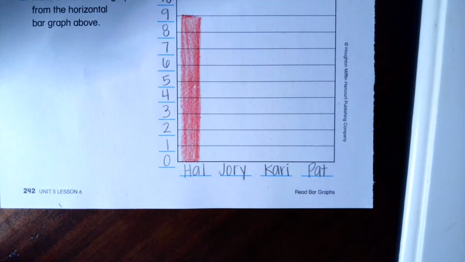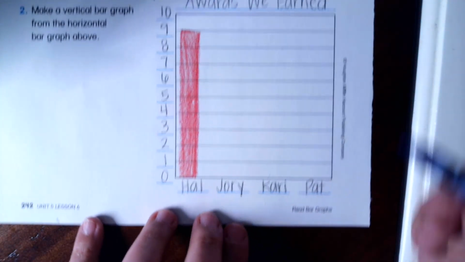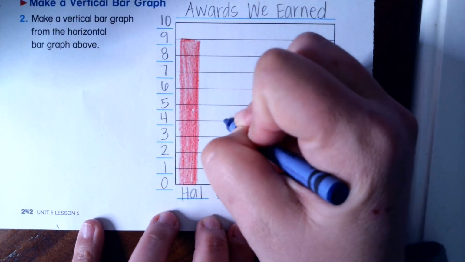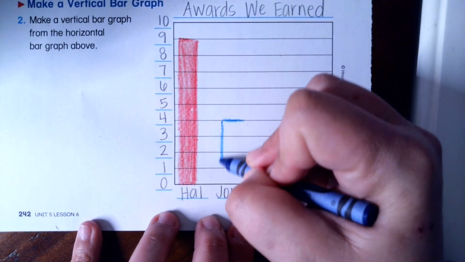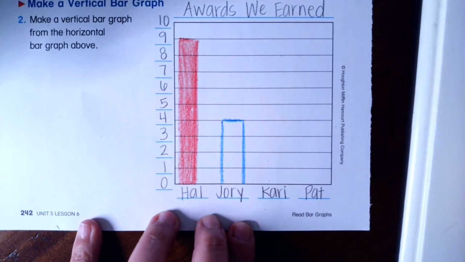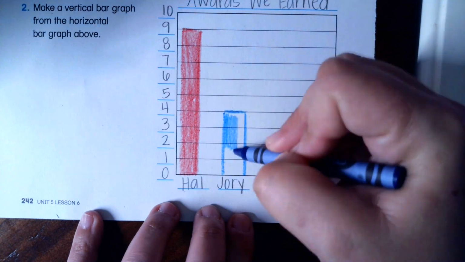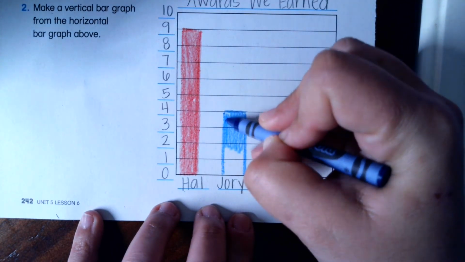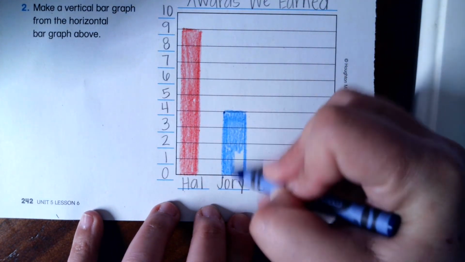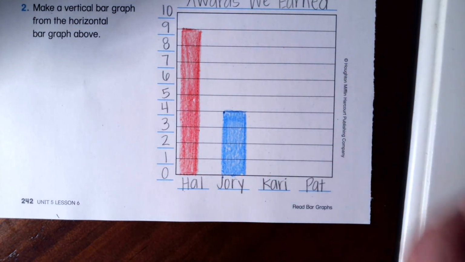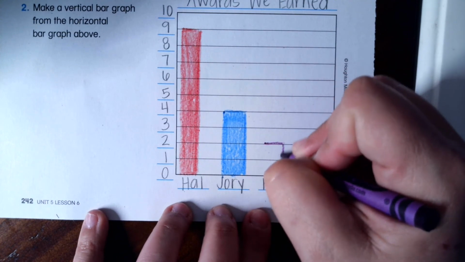All right, then when you're ready, grab your next color for Jory. Jory has 4. So again, I'm going to line up, make my stopping line. This one I'm just going to draw going down because it's not as long. And I'm going to color that one in. Go ahead and keep on going until you are done.